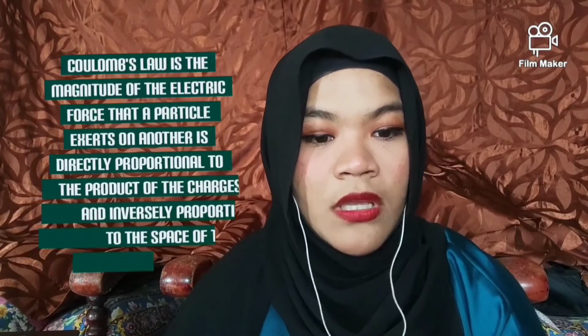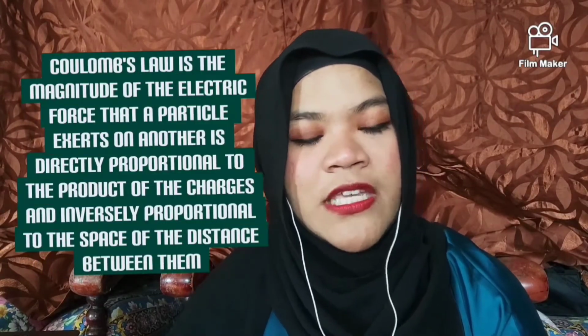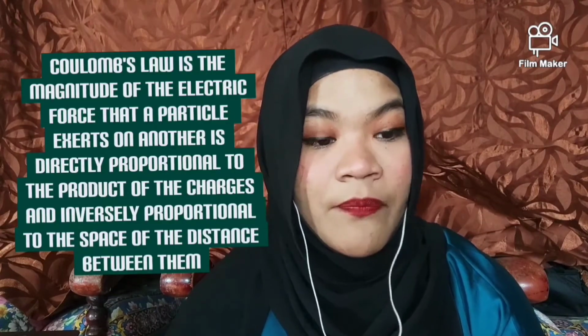It's the theoretical background about Coulomb's law. Coulomb's law states that the magnitude of the electric force that a particle exerts is directly proportional to the product of the charges and inversely proportional to the square of the distance between them. Mathematically, the magnitude of the electrostatic force, Fe, acting on two charged particles, Q1 and Q2, can be expressed with this formula: Fe is equal to K multiplied by Q1 and Q2 divided by R squared, where K is a constant for Coulomb's law and R is the distance.